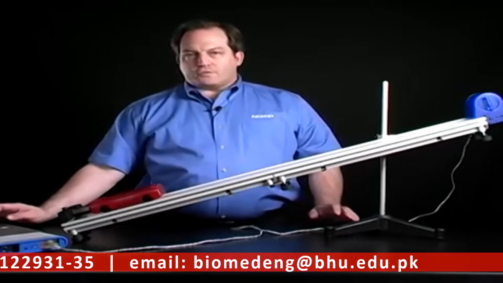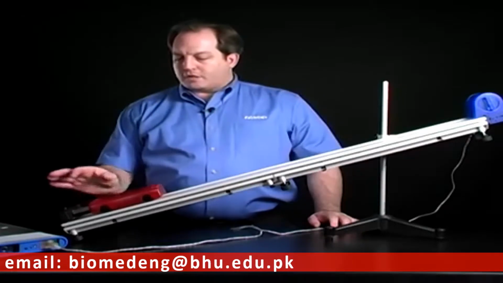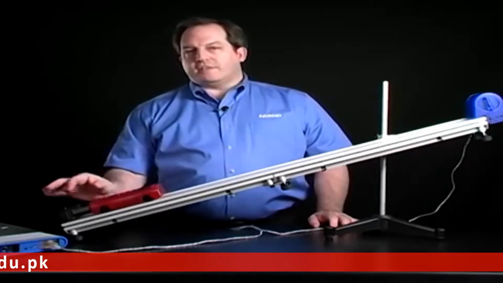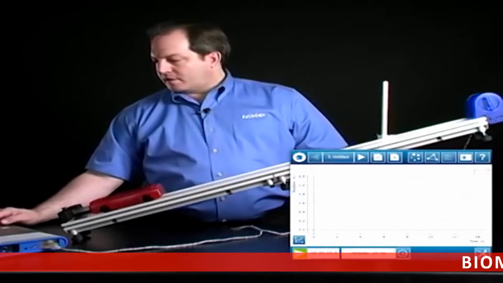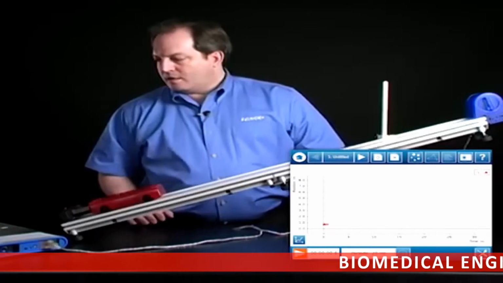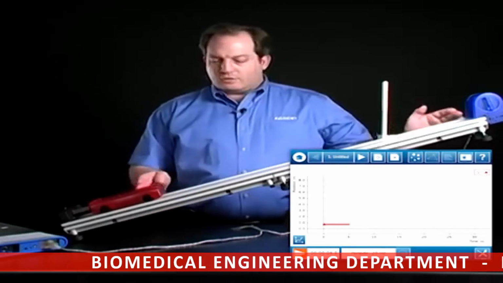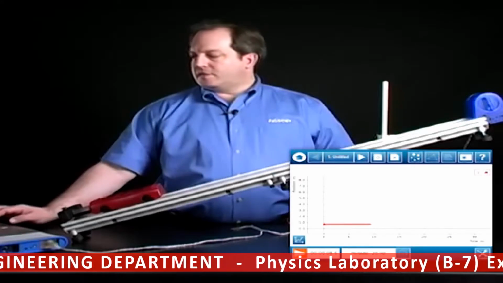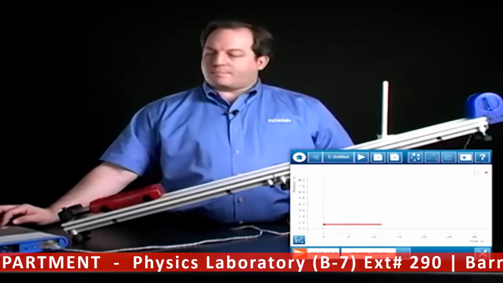I'm going to collect the first run with the cart in position. I want to do that because I want to look at the initial position of the cart just as it's leaving the end stop here. So I'm going to collect that first run. That ticking indicates that the motion sensor is functioning. So I'm getting that initial distance to the cart. And I'm going to take about 10, 15 seconds of data, and then I'm going to go ahead and stop. So now I have my initial position.